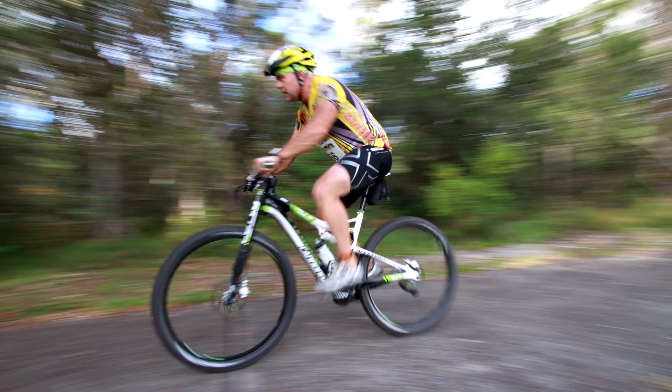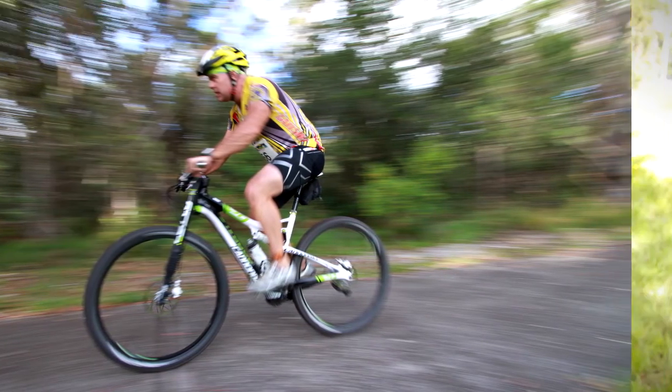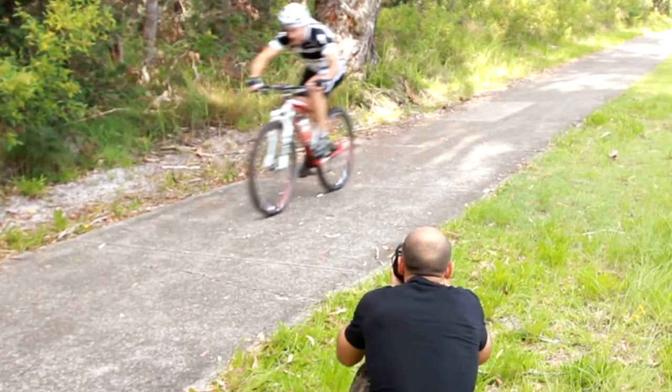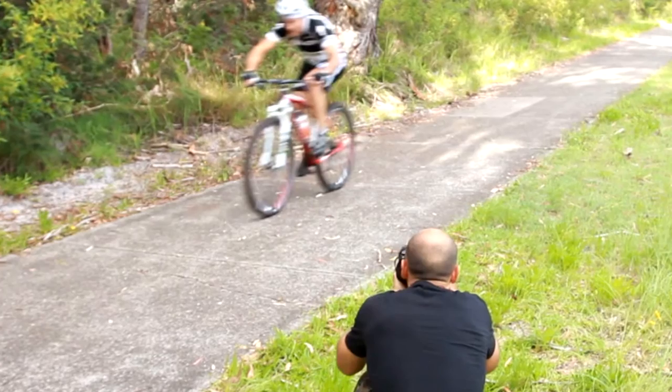Use a dark background when you're photographing movement, especially if the cyclists are wearing bright clothing. Also, another thing you'll notice is I get down low. I change my angle of view when I'm photographing the cyclist because I want to get low. I want to get a lot of movement with a wide angle lens at a slow shutter speed.